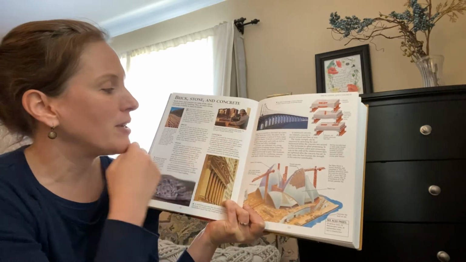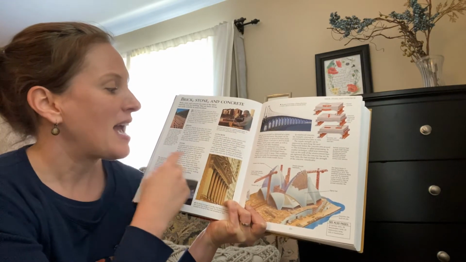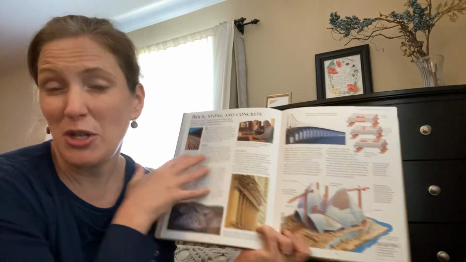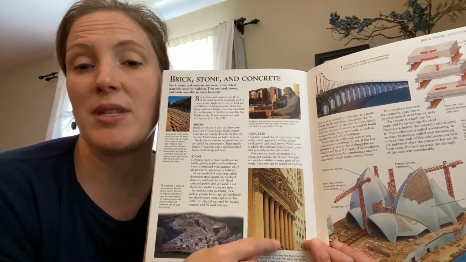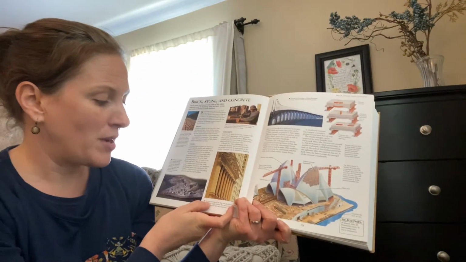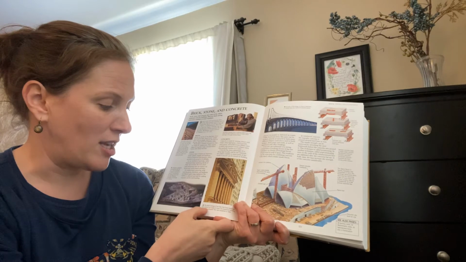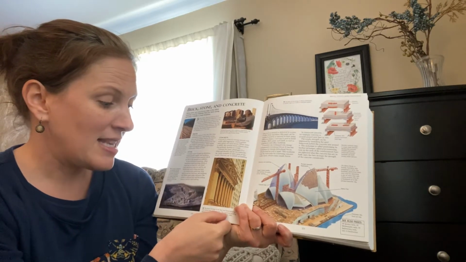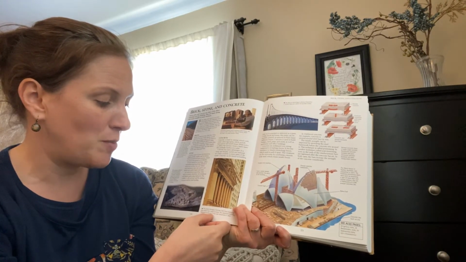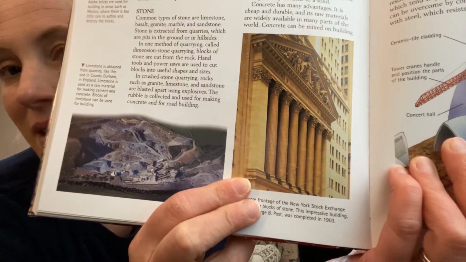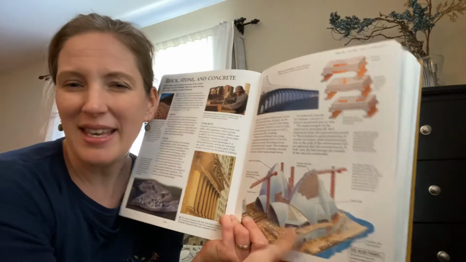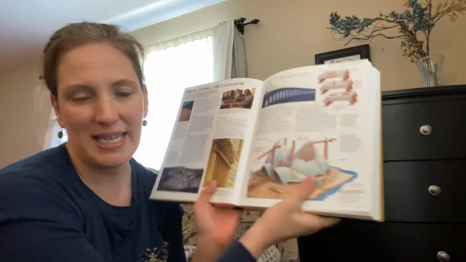Now, remember, concrete is mixing cement with solids, and that includes sand, gravel, and small stones. So you do see some rocks available. I'm going to read the excerpts and then show you some of these pictures, okay? So the ornate frontage of the New York Stock Exchange was carved from blocks of stone. This impressive building, designed by George B. Post, was completed in 1903. Do you see those columns? Isn't that beautiful?